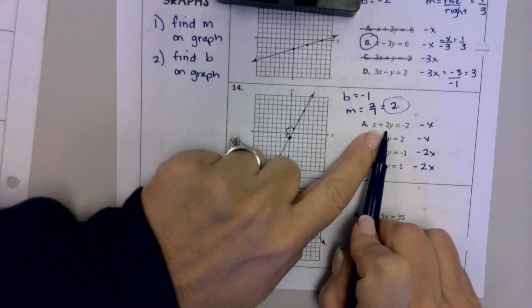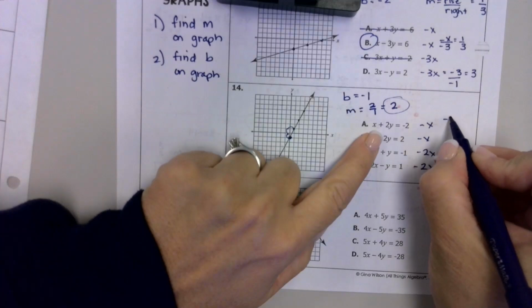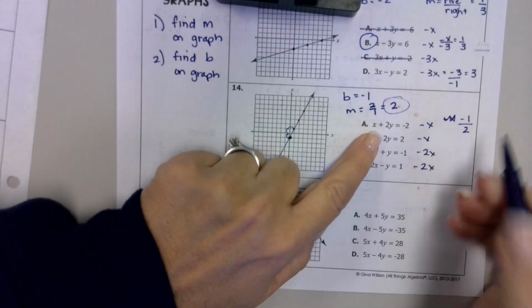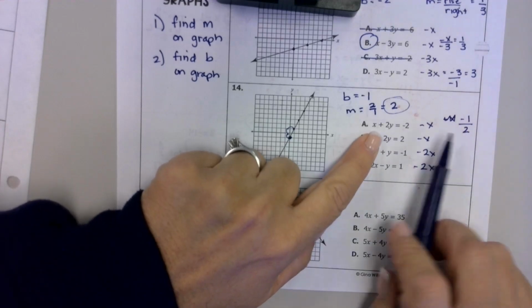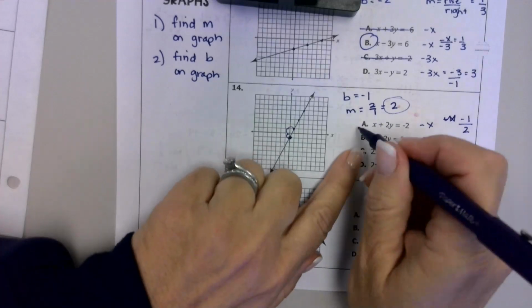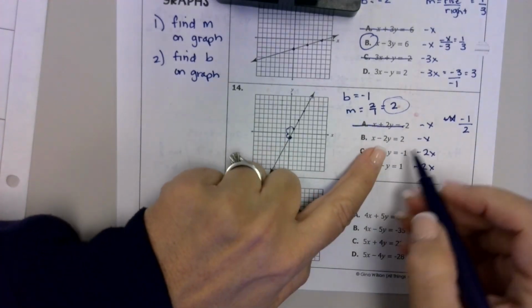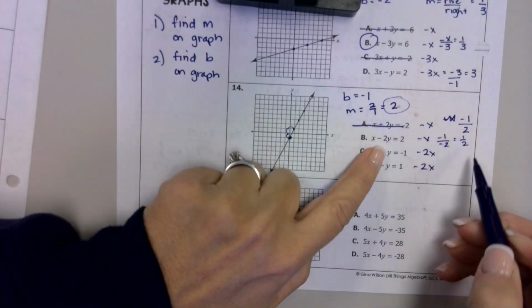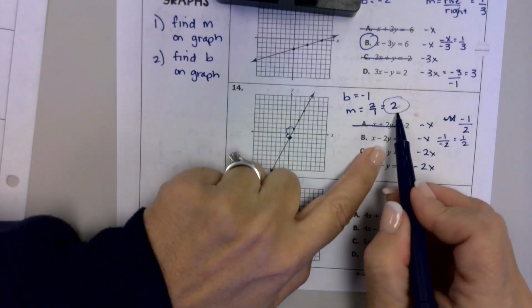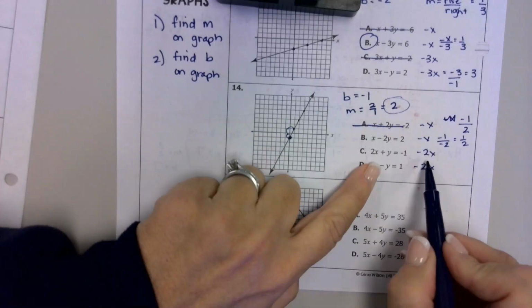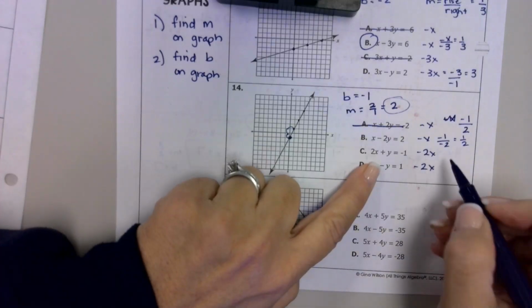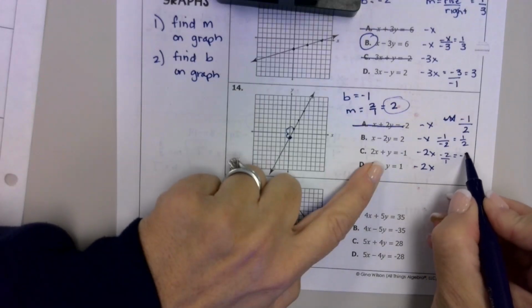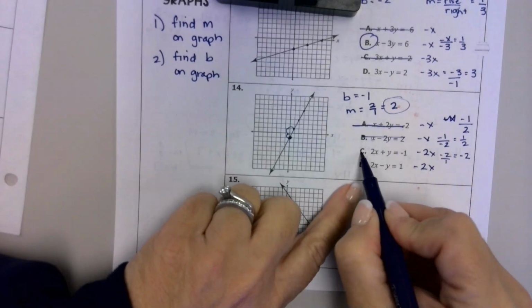If I divide by a positive number, like this one, I would have negative 1 divided by a positive 2, which would give me a negative 1/2. But I know my slope is 2, so I can get rid of this one. Here, I have a negative 1, and I divide by a negative 2. So this gives me a slope of just 1/2, but my slope is 2. If I go here, I have a negative 2. I'm dividing by just 1, which gives me a negative 2. So not this one, not this one.